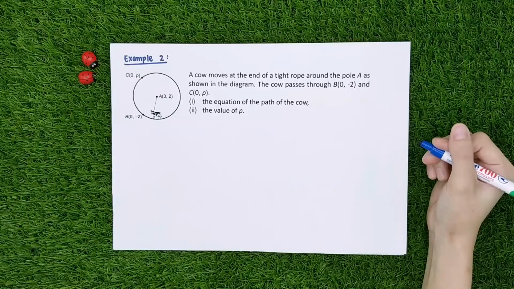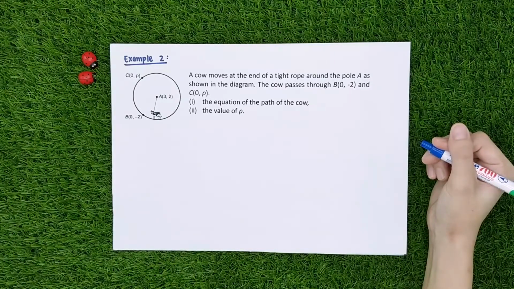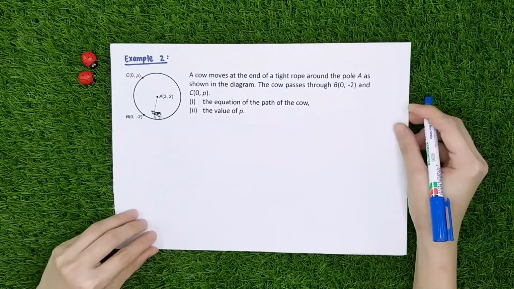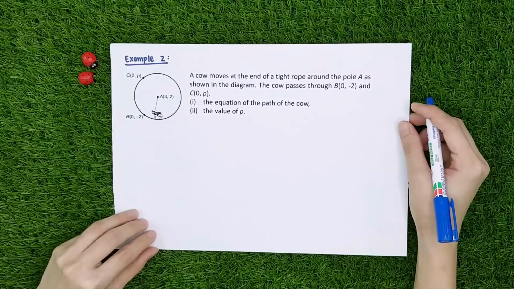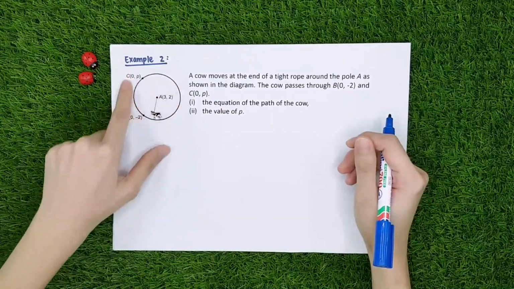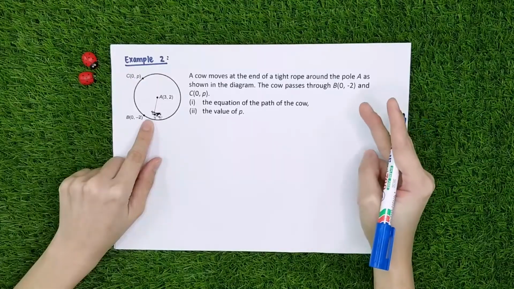Example 2. A cow moves at the end of a tightrope around the pole A as shown in the diagram. The cow passes through point B and point C. Part 1. Find the equation of the path of the cow. Okay. To start finding the equation of the locus of the cow, we have to have two pieces of information.